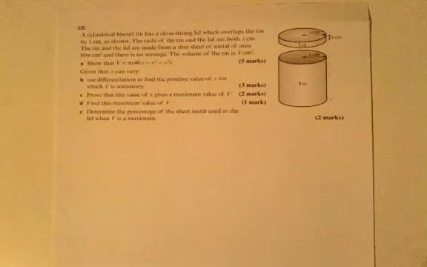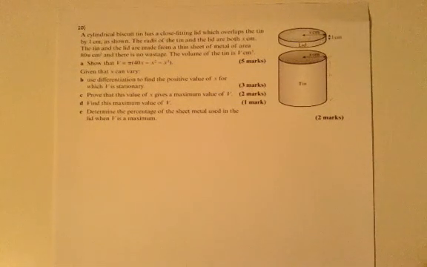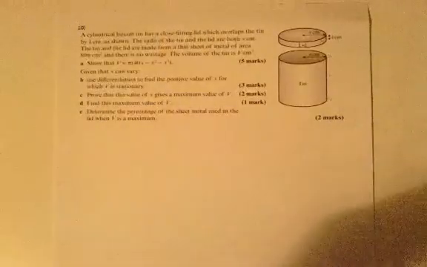Right, let's have a little look then at question 10. Now, question 10 is quite tricky. A cylindrical biscuit tin has a close fitting lid which overlaps the tin by 1 centimetre as shown. The radii of the tin and the lid are both x centimetres. The tin and the lid are made from thin sheet metal of area 80 pi centimetres squared, and there's no wastage. The volume of the tin is V. Show that V equals that.